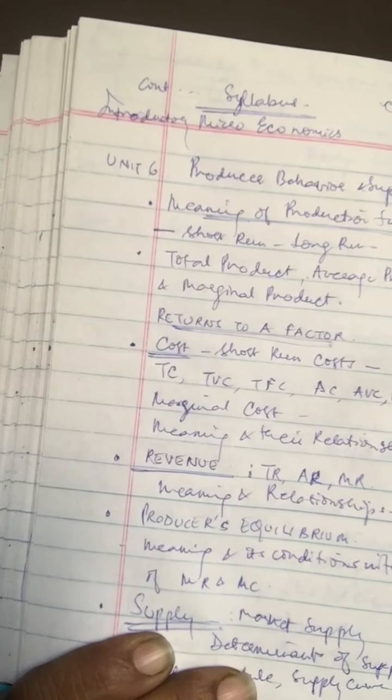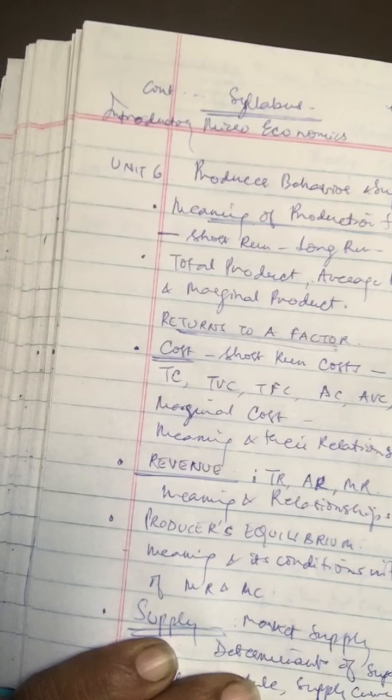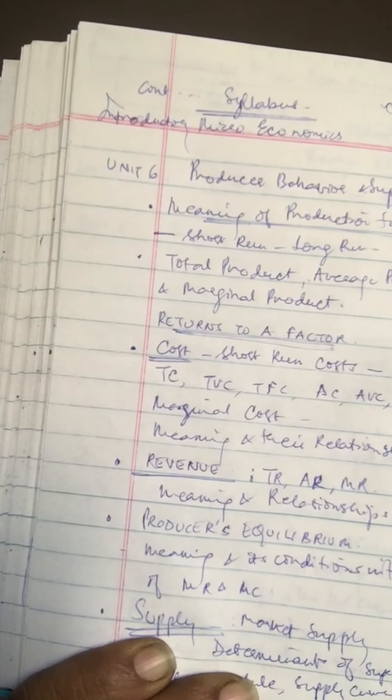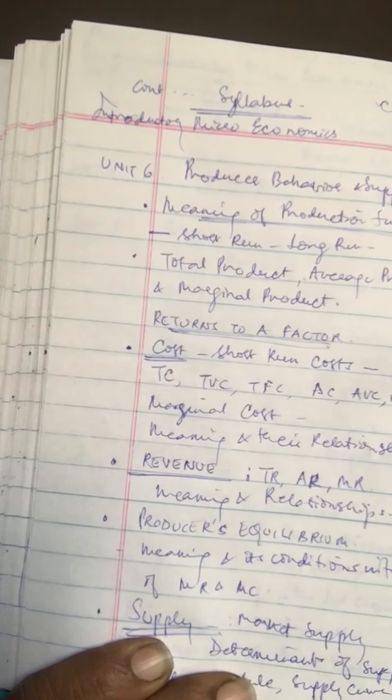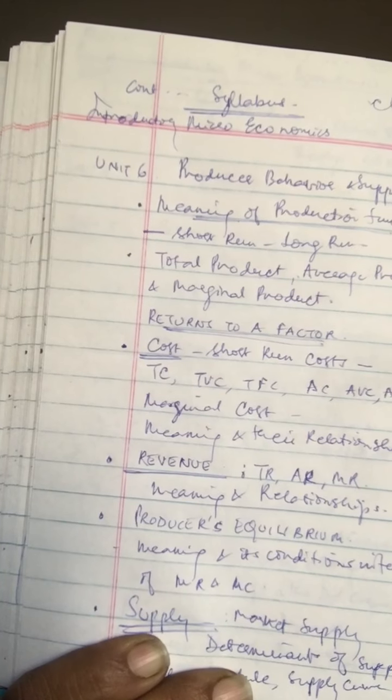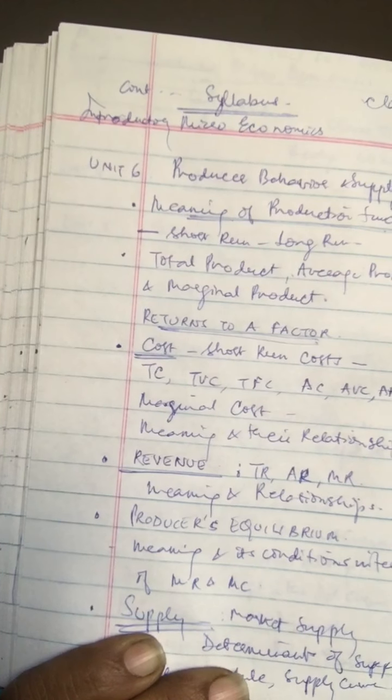Then we are going to do revenue: total, average and marginal revenue, meaning and their relationship. We're going to do producer's equilibrium, meaning and its condition in terms of marginal revenue and marginal cost.